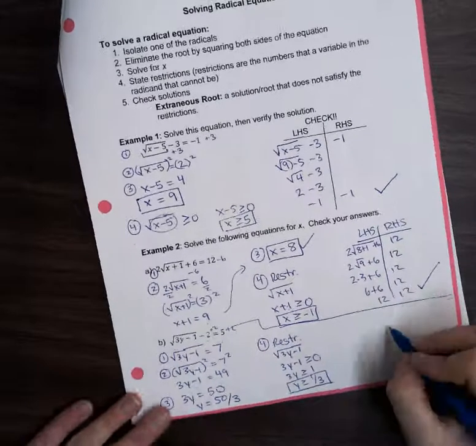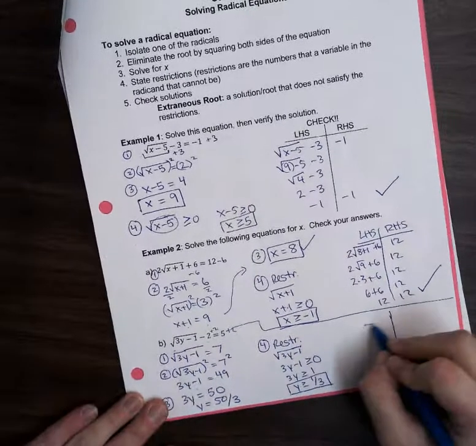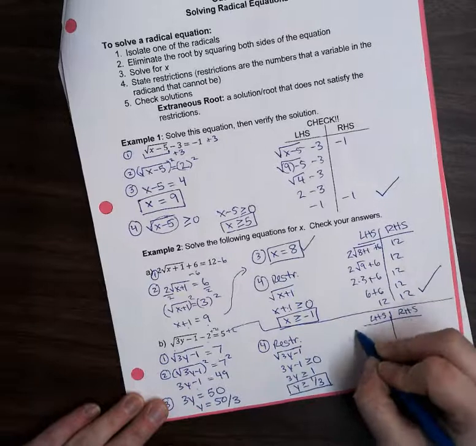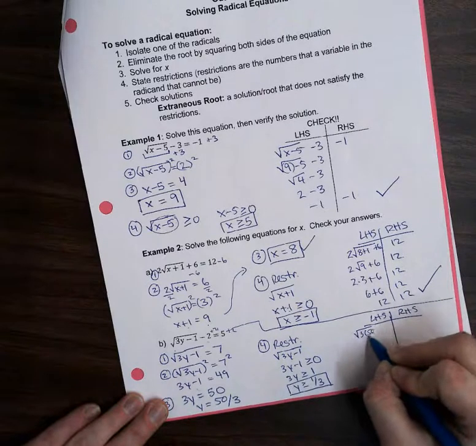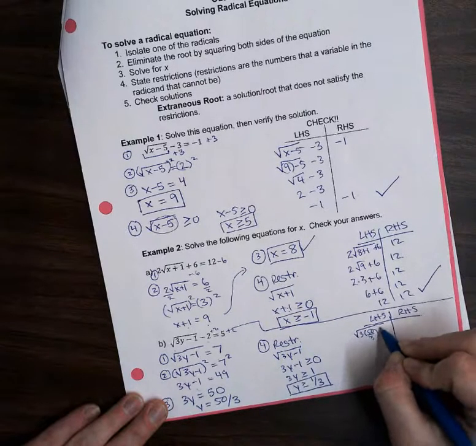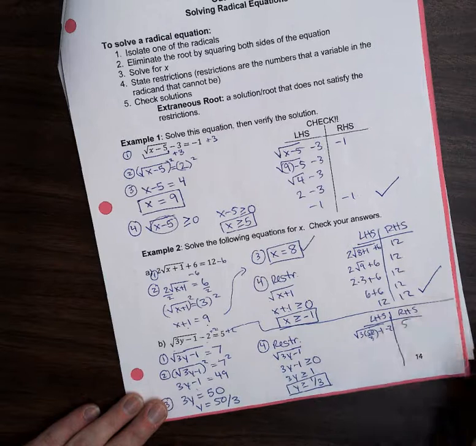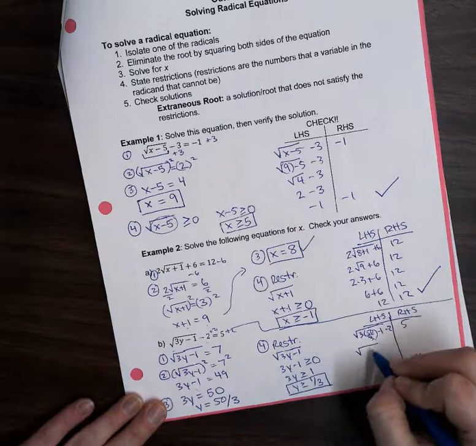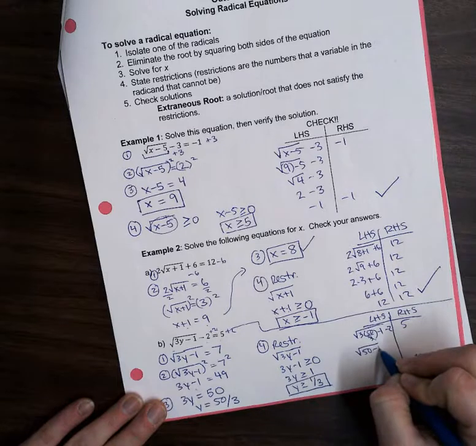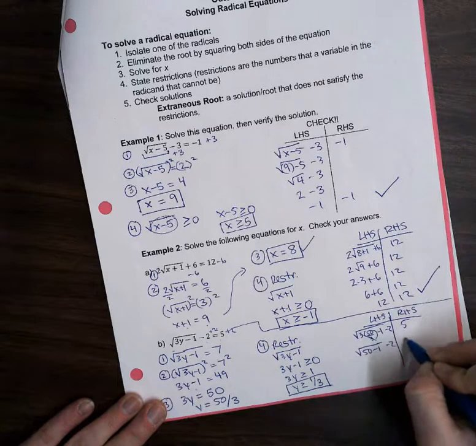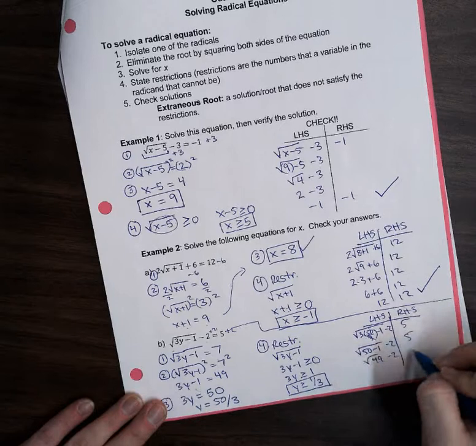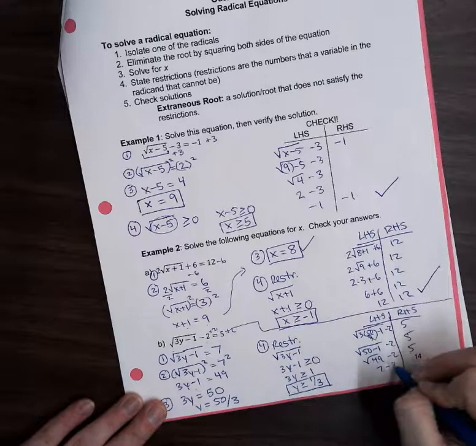So now let's check our solution. So left-hand side, right-hand side. So we have the square root of 3 times 50 over 3, take away 1, minus 2, should equal 5. Luckily for us, these 3's cancel. So we have the square root of 50, take away 1, take away 2, should equal 5. So the square root of 49, take away 2, should equal 5. 7 minus 2 does equal 5, so 5 equals 5.